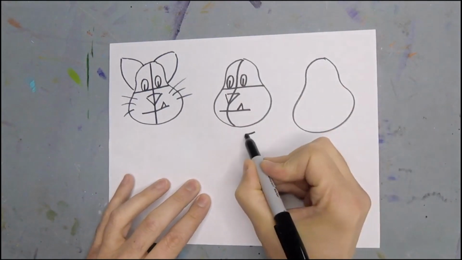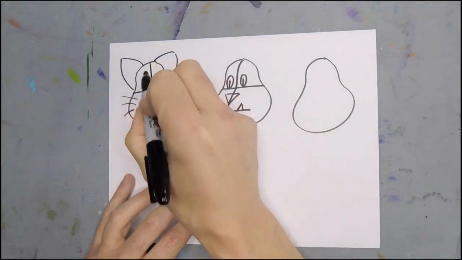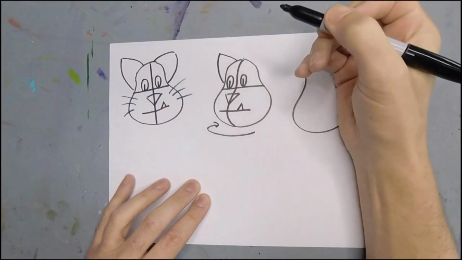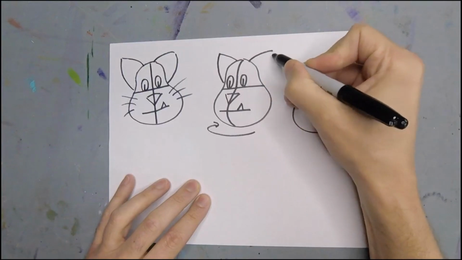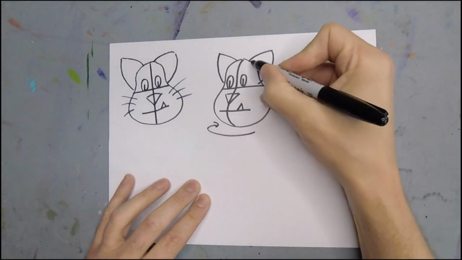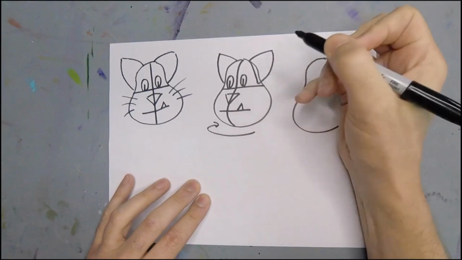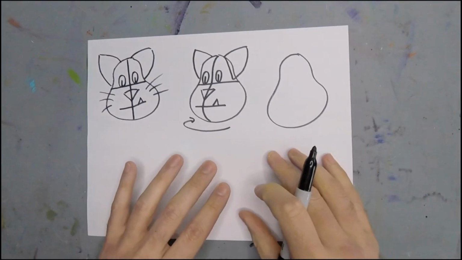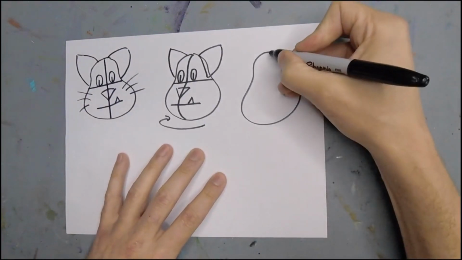Now here, again, we're turning this way, so that ear is going to go behind. You got to think about that as a 3D form, right? And then here, like that. See, this overlaps a little bit here, so if your ear's a different color, the ear would actually come in front a little bit like that if it was a different color. Cat might be all black, I don't know. Depends on what you're creating. So then here we go.